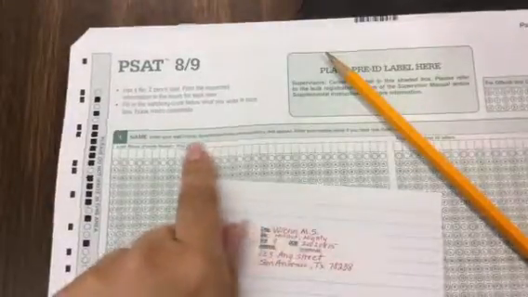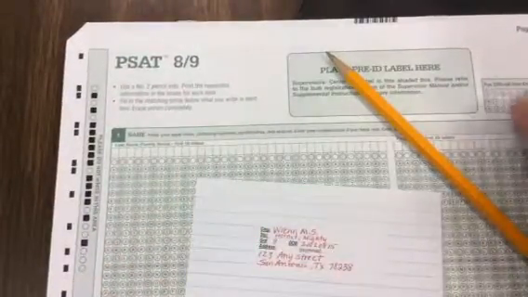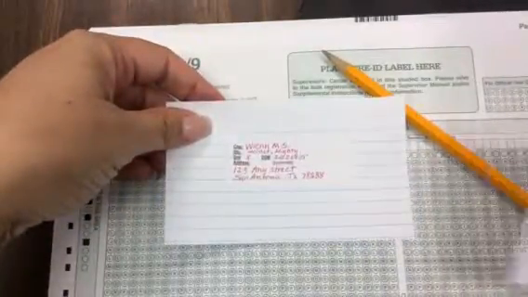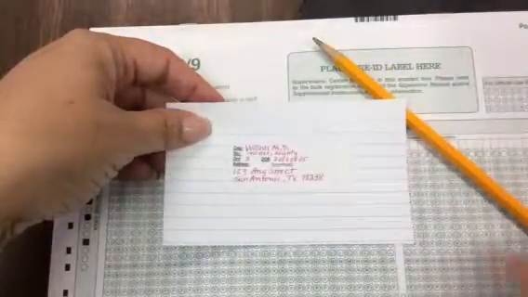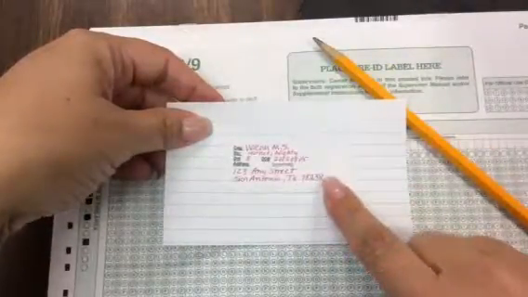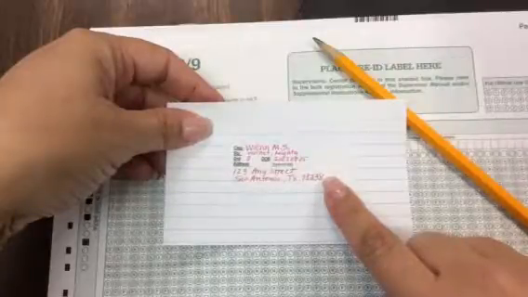You should have your answer document, a pencil, and a pre-populated index card that has your name and your own personal information. I've gone ahead and come up with a sample for us to use when we need to.